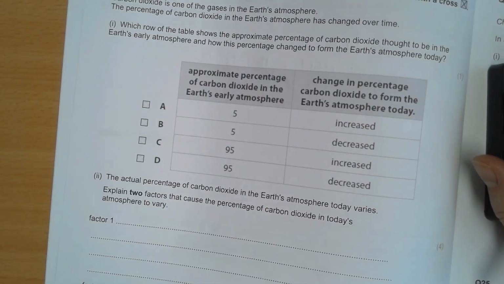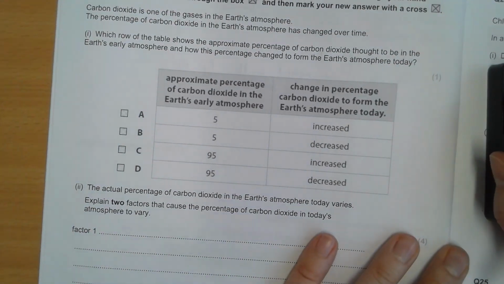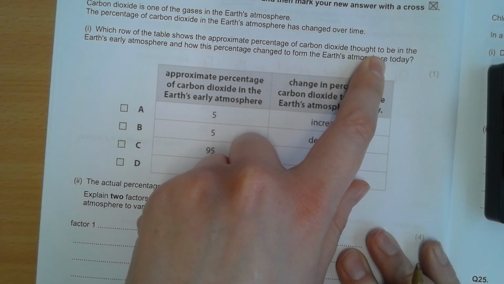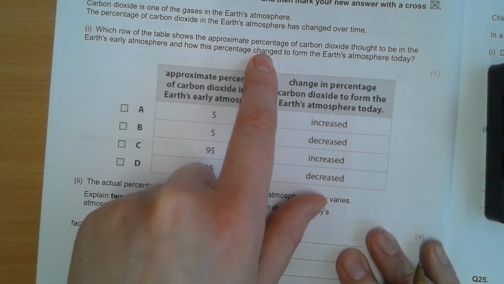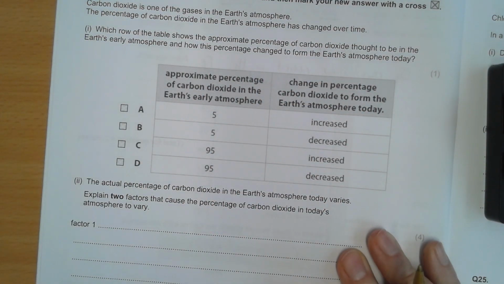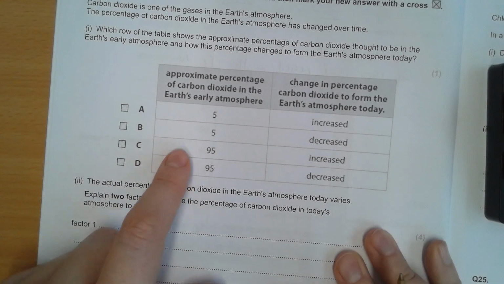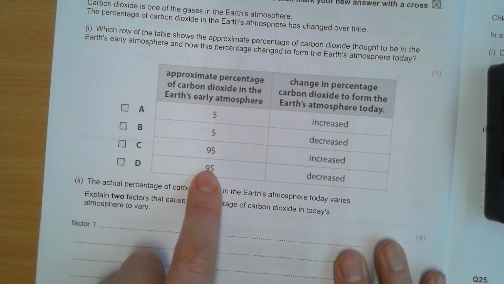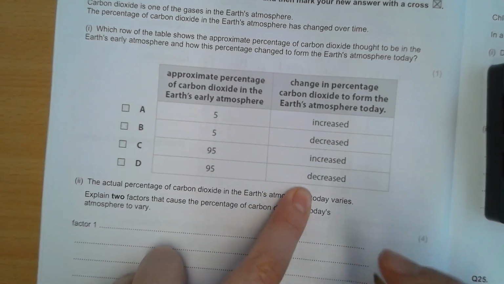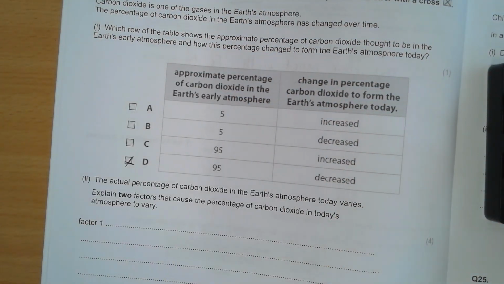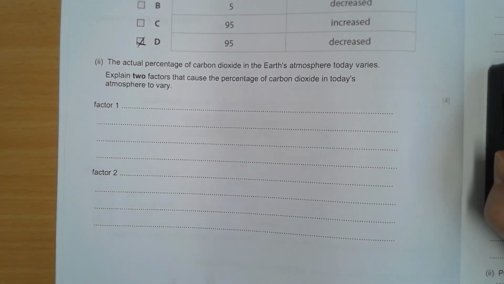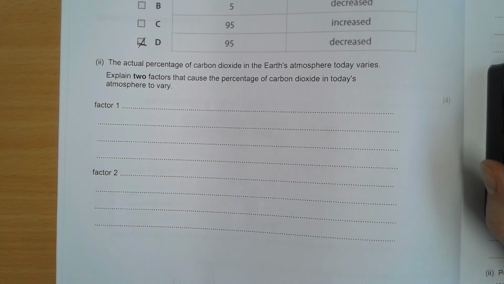Last one, we've got question 23. First one is just a multiple choice. Which row shows the approximate percentage of carbon dioxide thought to be in the Earth's early atmosphere, and how this percentage changed to the Earth's atmosphere today? So in the early atmosphere, the percentage of CO2 is very high. Now it's much, much lower. So it was high, now it's much, much lower. The answer must be D. And then it says here, the actual percentage of carbon dioxide in the atmosphere today varies. Explain 2 factors that cause the percentage in today's atmosphere to vary.